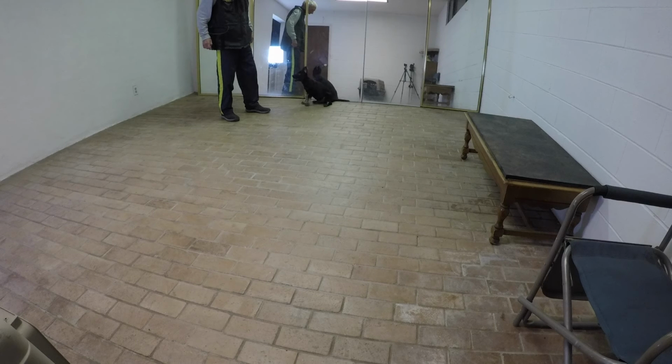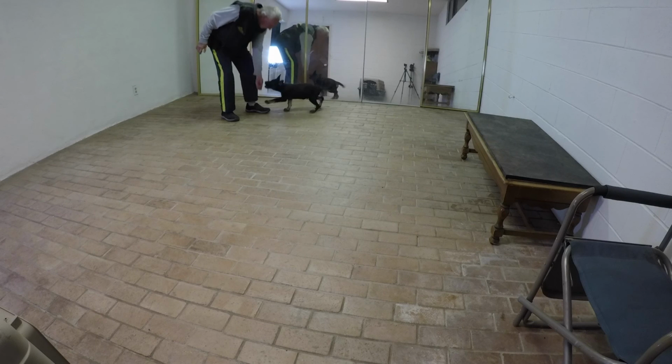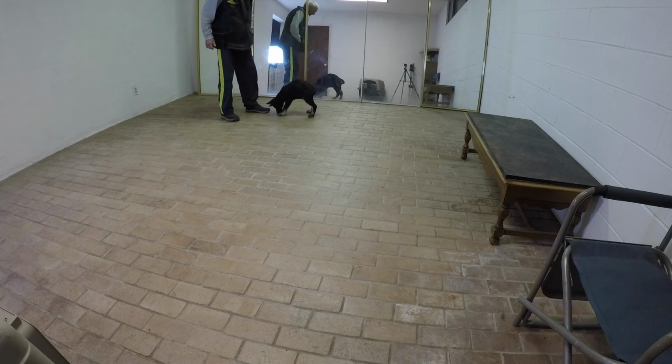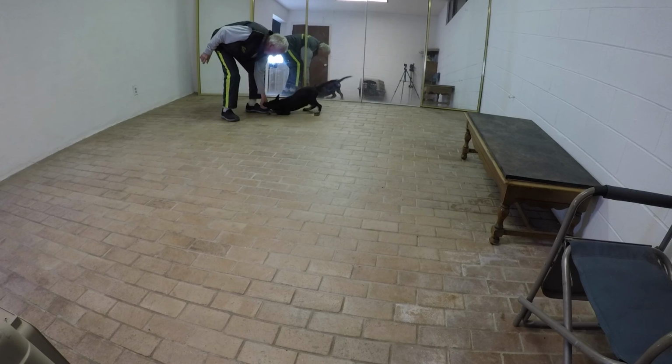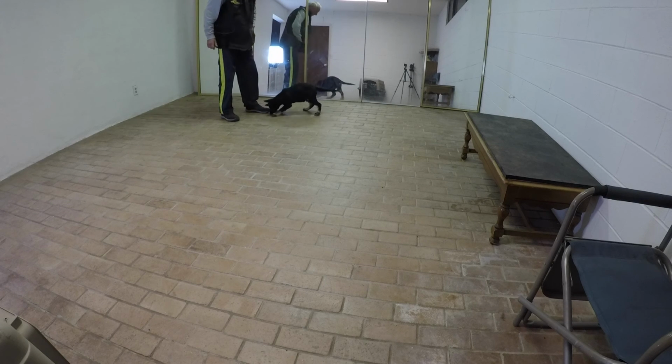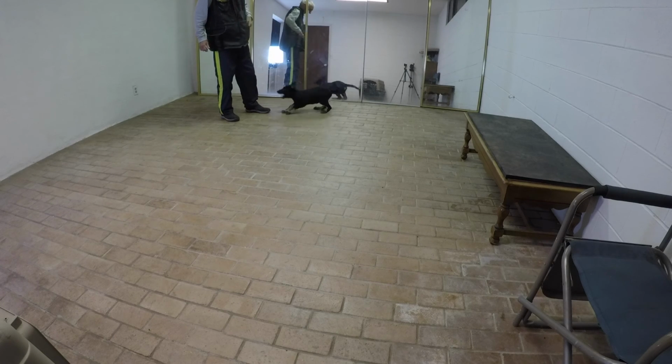Which is a switch from going from clicking for downward motion and feeding in the down position to actually doing a down behavior and then getting the click and ending the behavior. Big difference.